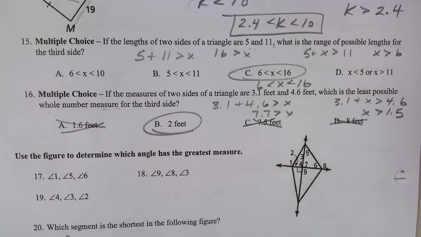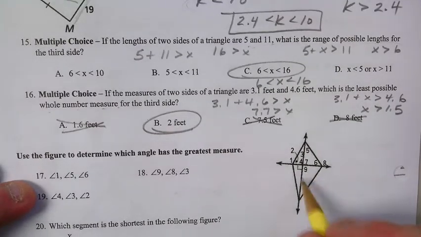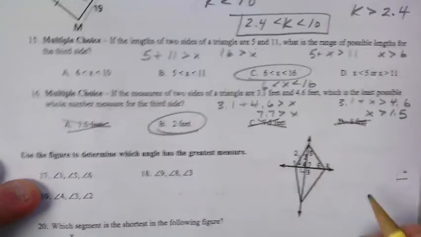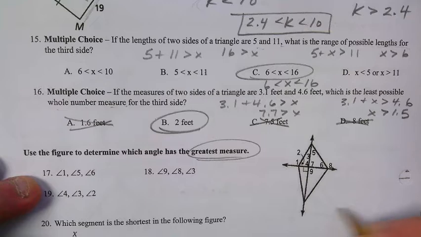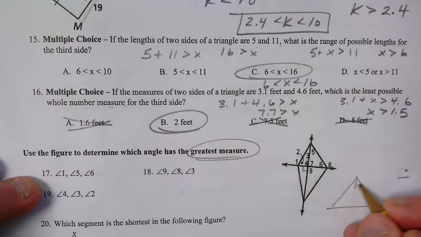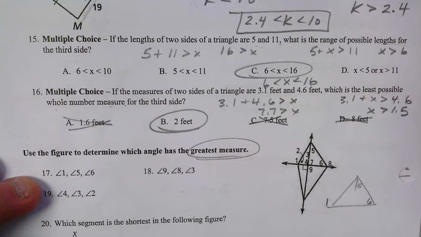Determine the measure. Use the figure to determine which angle has the greatest measure. So in number 17, we're looking at 1, 5, and 6. Well, which has the greatest measure? Keep that in mind. If I were to redraw the triangle that encompasses those, here's angle 5, it comes down through there. Here's angle 6, and here's angle 1.